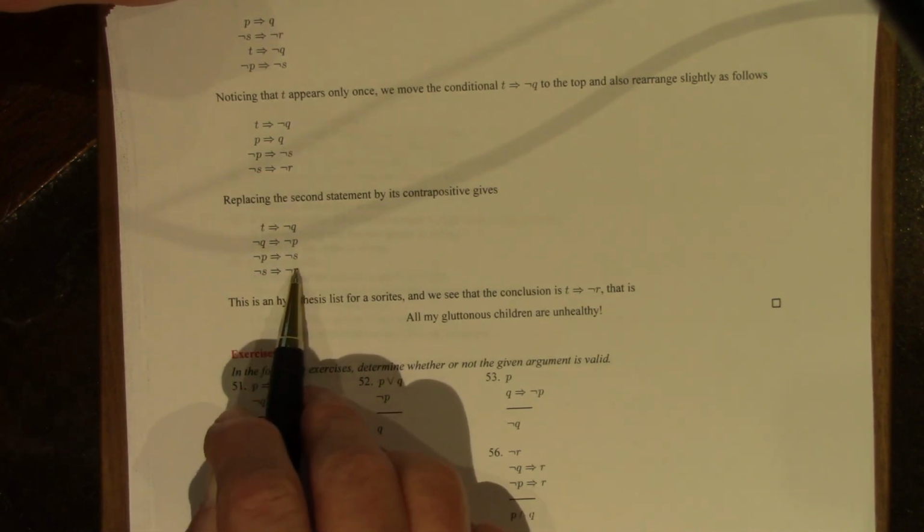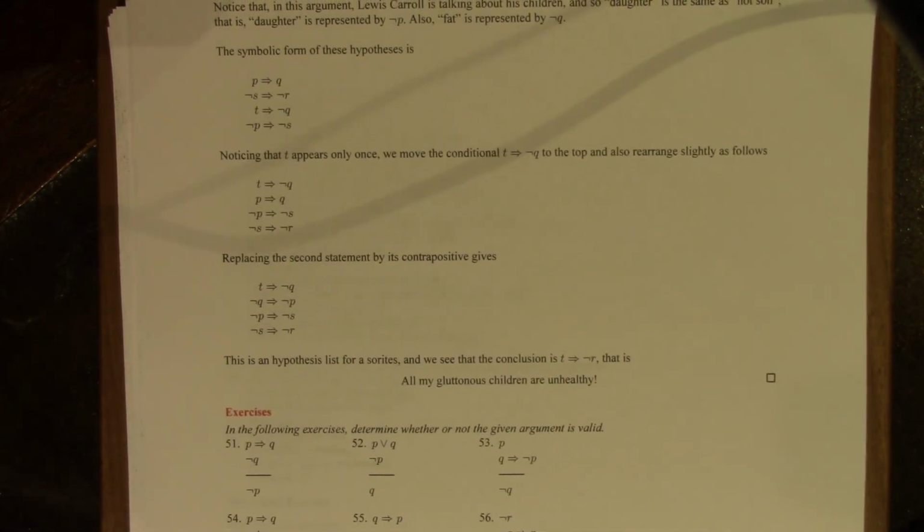Okay. There's no algorithm for doing this. You're going to have to fiddle a little bit to find the right order of things. You could probably write down some rules that will help. The obvious one is if you find a variable appearing only once, it's got to be at the beginning, the first conditional, and it needs to be the antecedent, or it needs to be at the very end as the consequent of the final conditional.